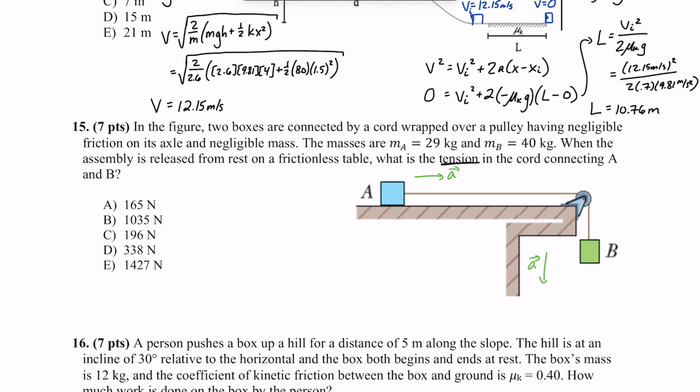To solve this, let's draw a free body diagram for each of our objects. For A, we have force of gravity down, normal force up, and force of tension to the right. For B, we have a force of gravity acting downwards, tension force acting upwards, and because the same string connects A and B and the pulley has no mass so we can ignore it, the tension acting on A is exactly equal to the tension that's acting on B.